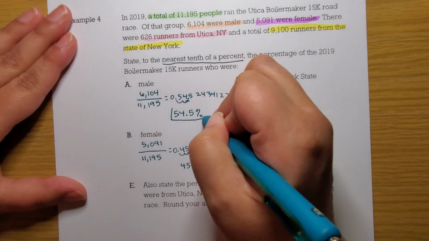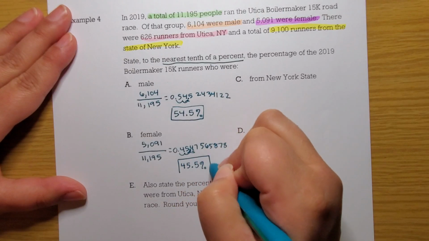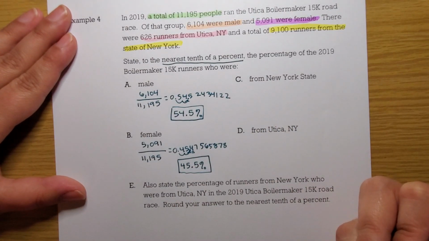And I guess I should be boxing in my answers here, right? So that they kind of stand out. That's my final solution.